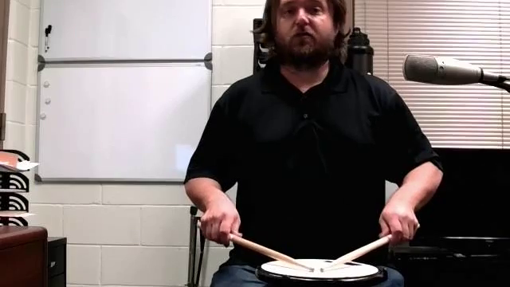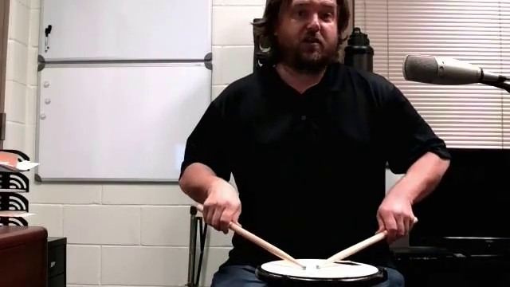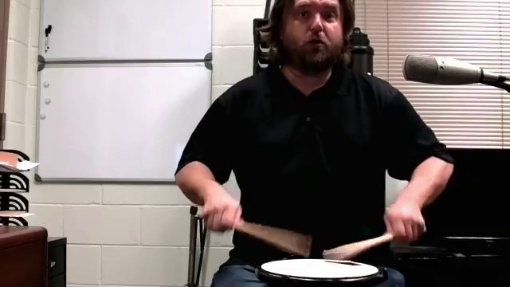And I just went through 3 different combinations. This one's called a multiple bounce roll because I'm getting multiple notes on each hand. But you see how it starts to sound like a long sound. This one's called a double stroke roll because I'm playing 2 notes on each hand. And the one we're going to do today is called the single stroke roll, which means one note on each hand.